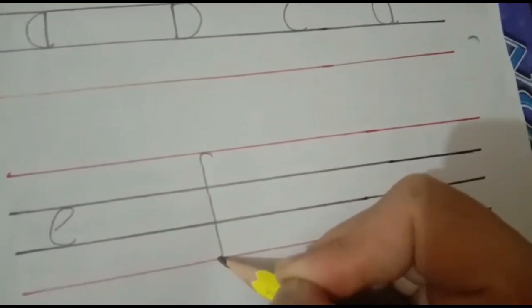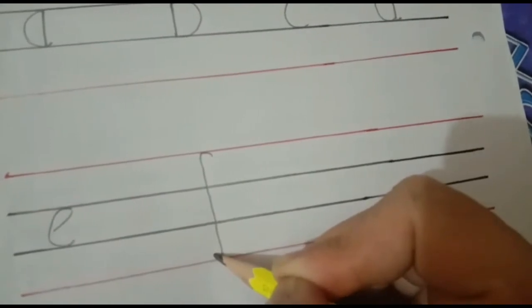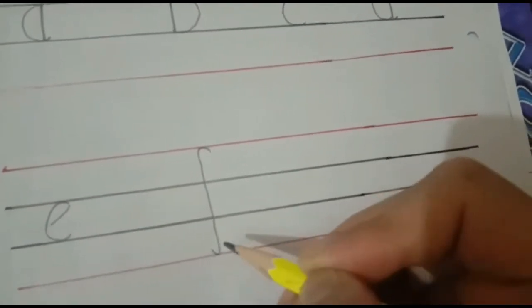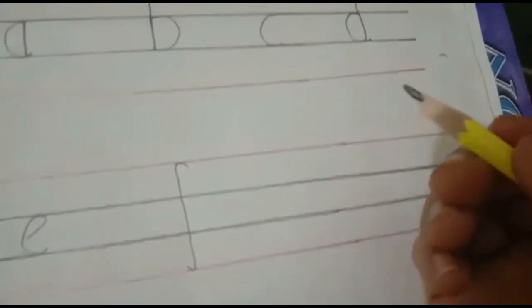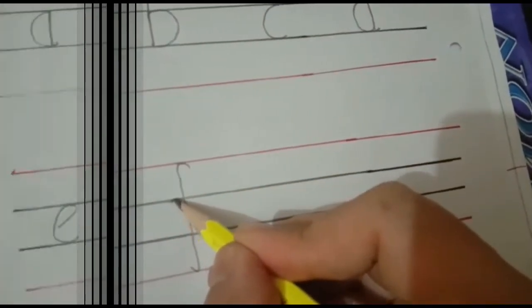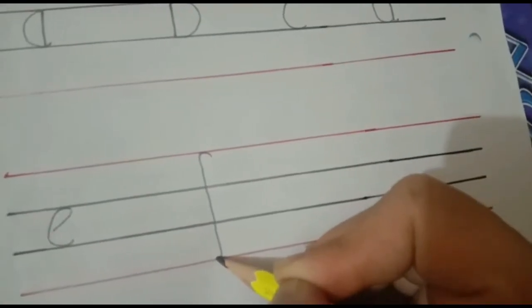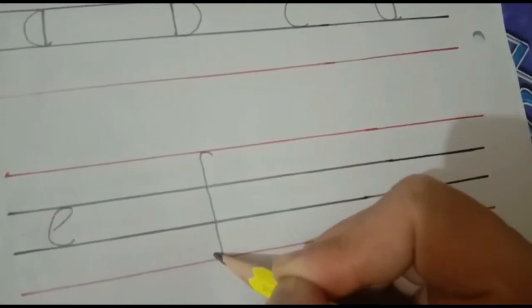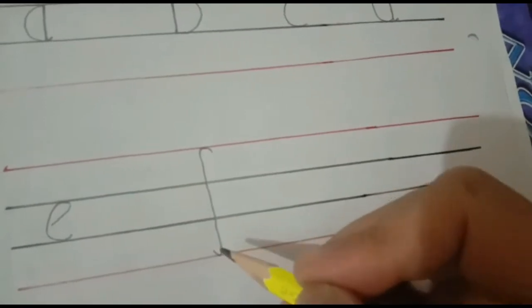Yes, here you will make a little tail or a small loop like this.